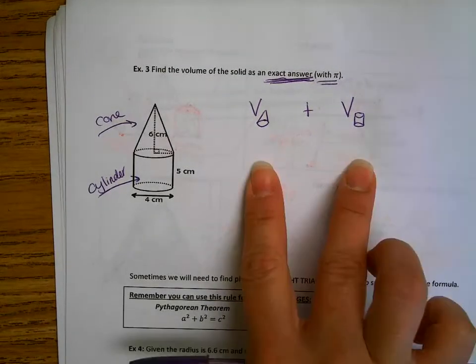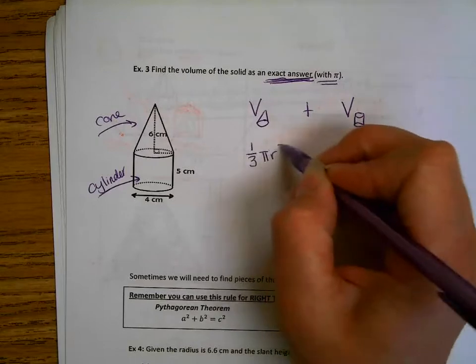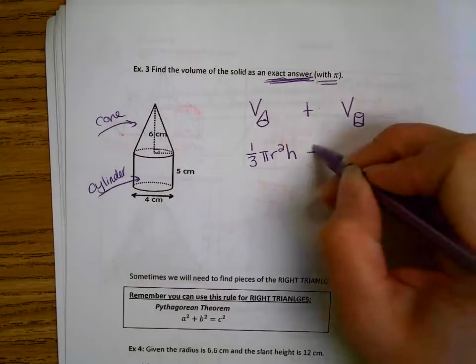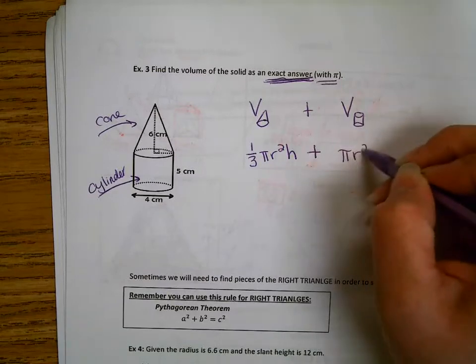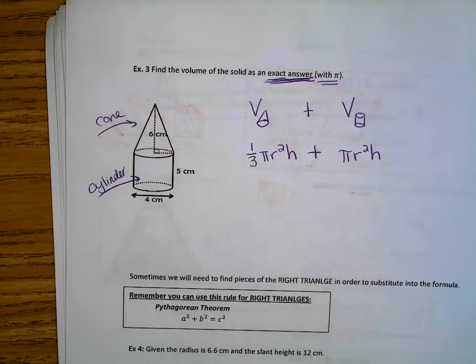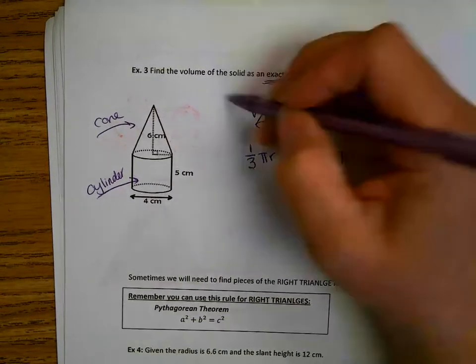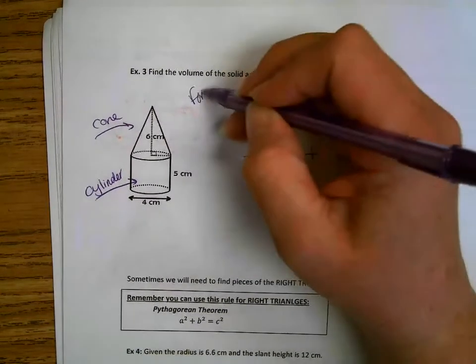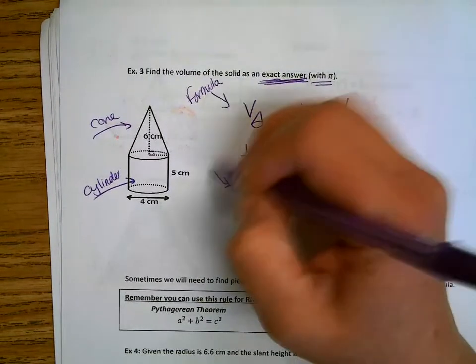So the formula for each of these is a third pi r squared h plus, for volume of a cylinder, pi radius squared times h. Okay? So what I like to do with these questions is I first like to write down my formula. Now we're going to substitute.